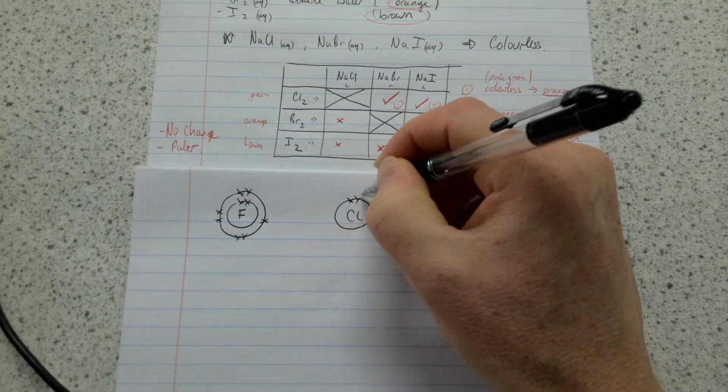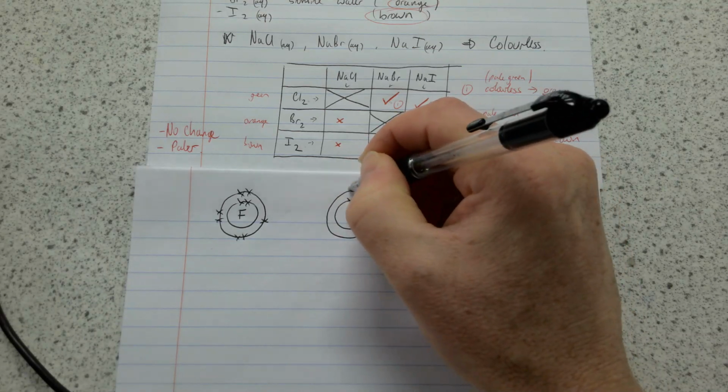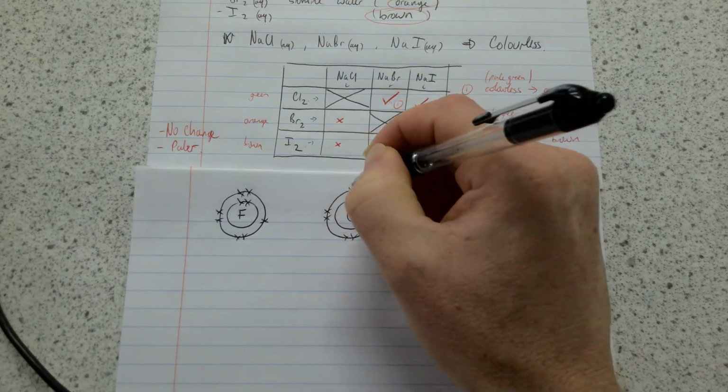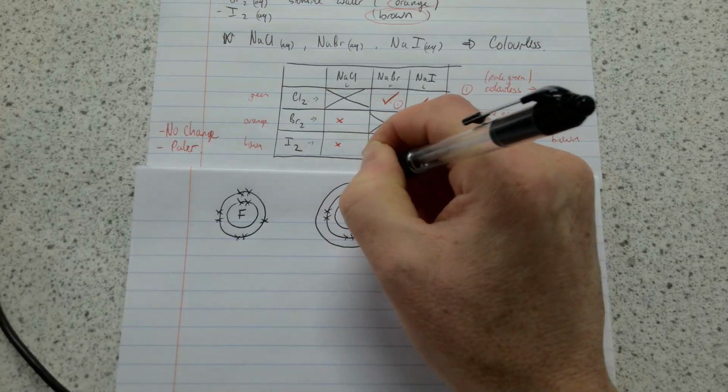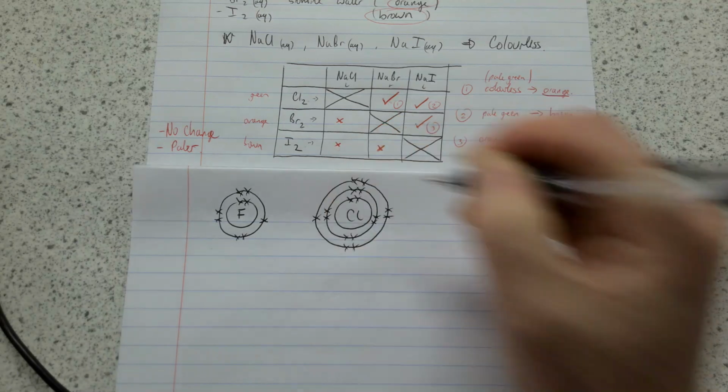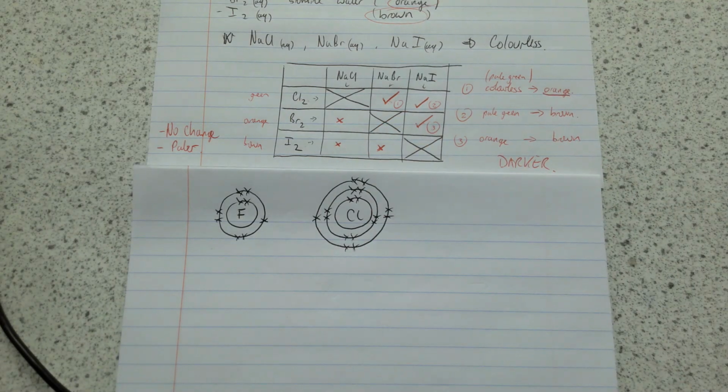And one way to show that is by looking and comparing how chlorine and fluorine react differently, okay, or why fluorine reacts more quickly.